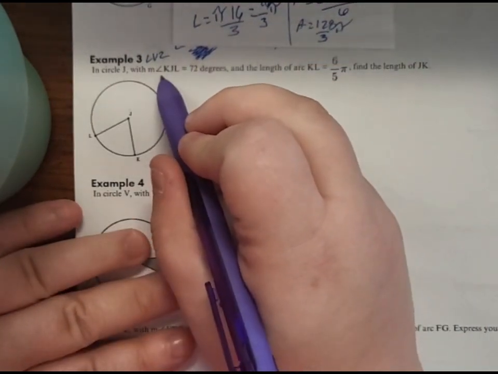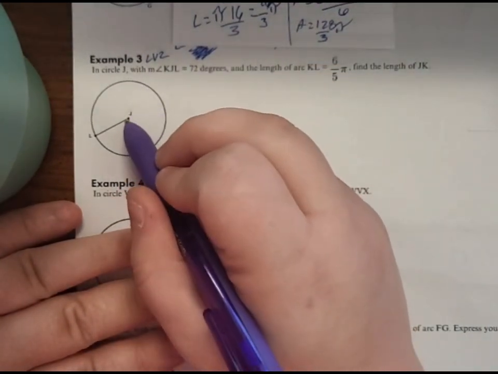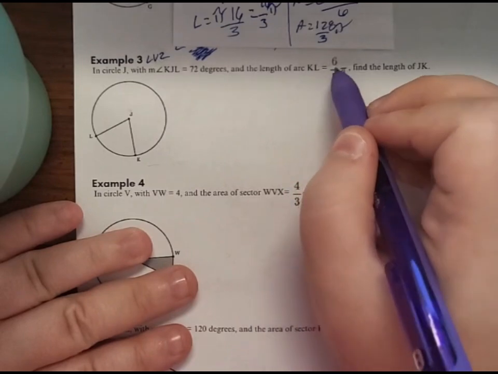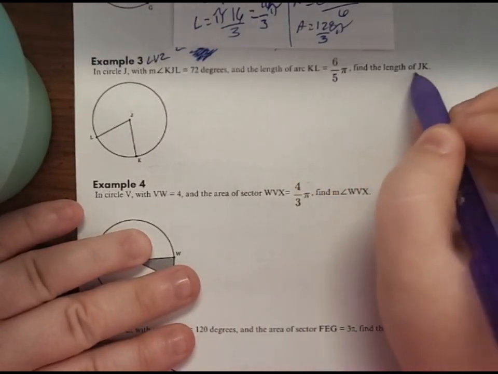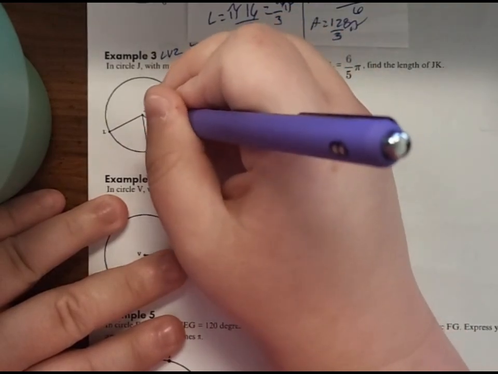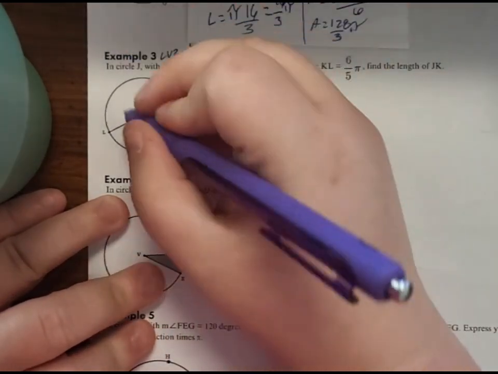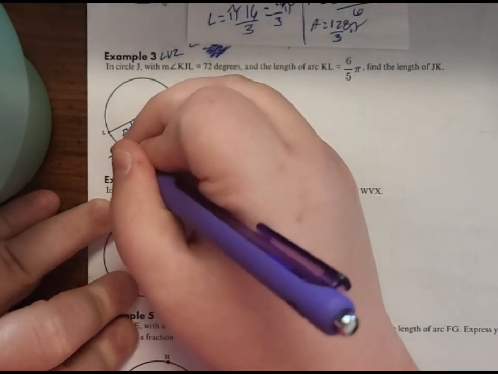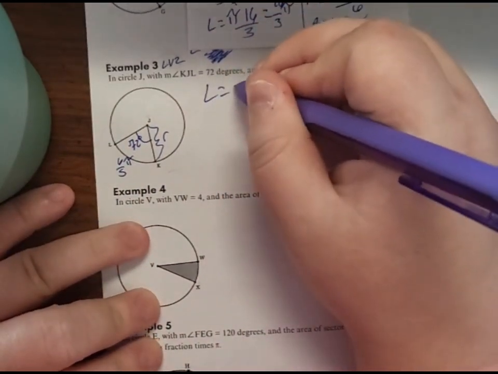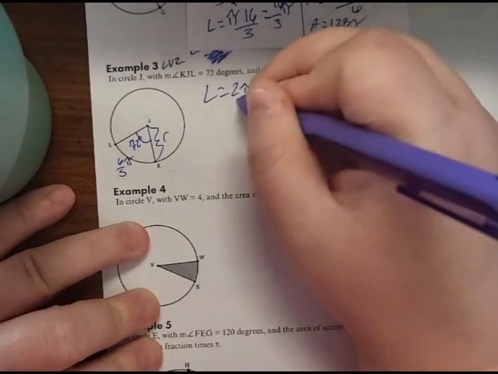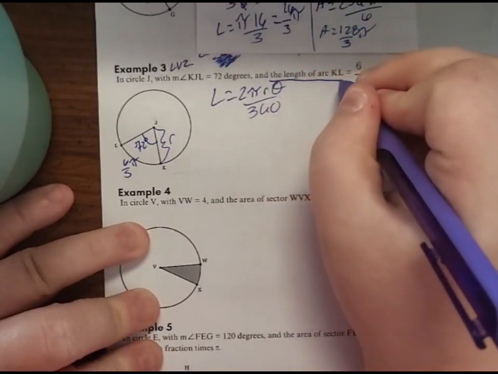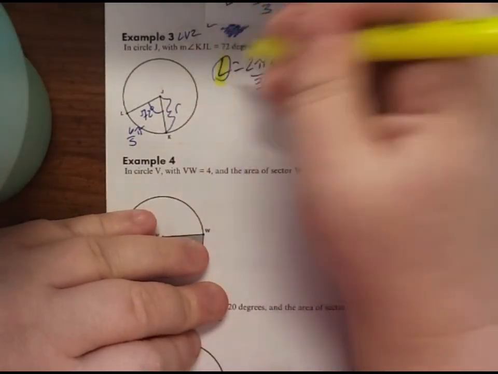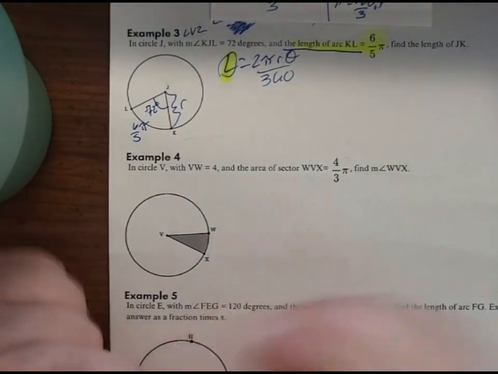We are given that in circle J, with the angle KJL equals 72 degrees and the length of arc KL equals 6 over 5 pi, we want to find the length of JK. So we are looking for the radius in this case. We have our angle of 72 degrees and our arc length 6 over 5 pi. Remember, this is our formula for arc length. L is the arc. So I'm going to plug that in over here.